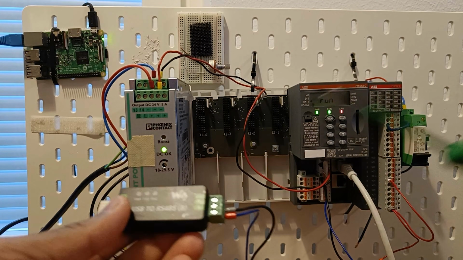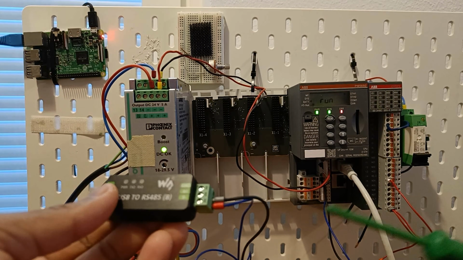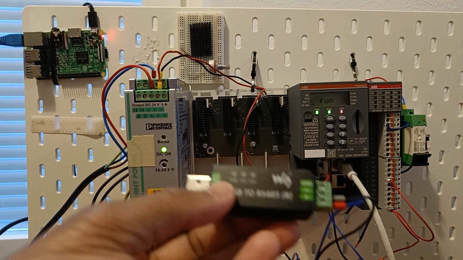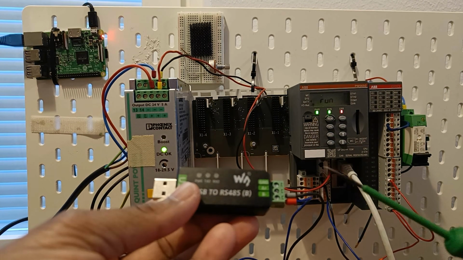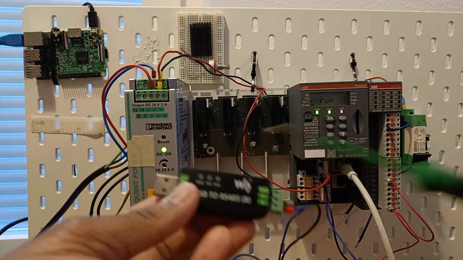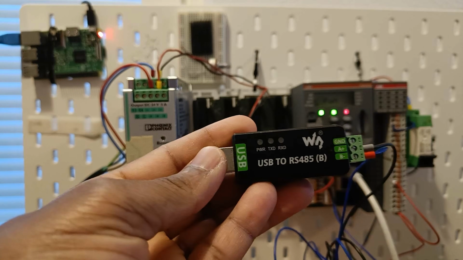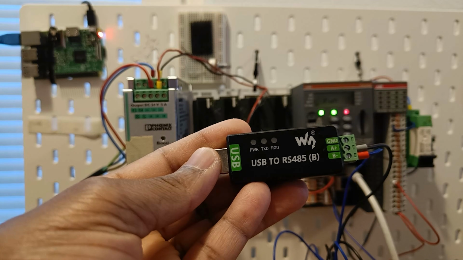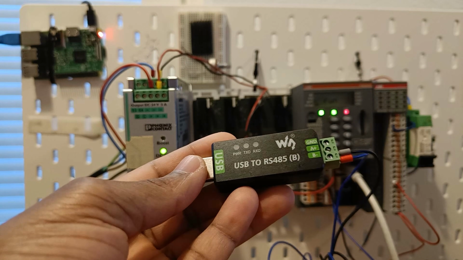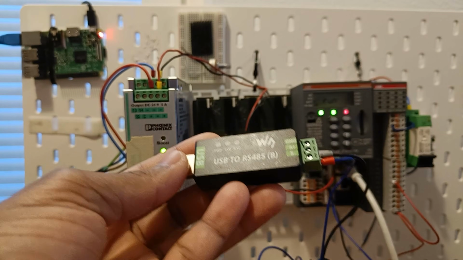So that is all you need. You need the master, which is the Raspberry Pi, you need the server, which is the controller here, and then you need to convert the communication from RS-485, the way I have it here right now, to USB. I'm using this RS-485 to USB converter here. That way I can establish Modbus communication, and read and write data like that.